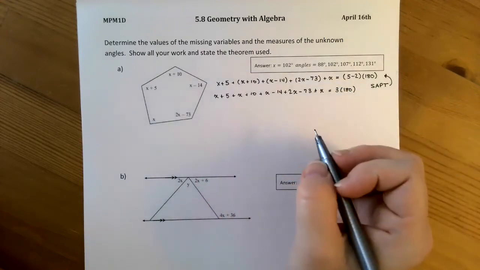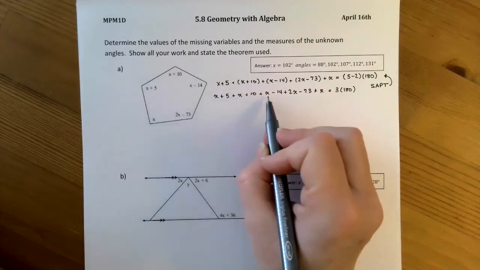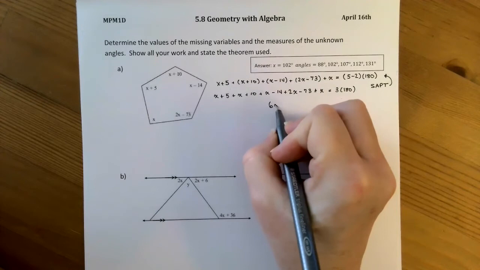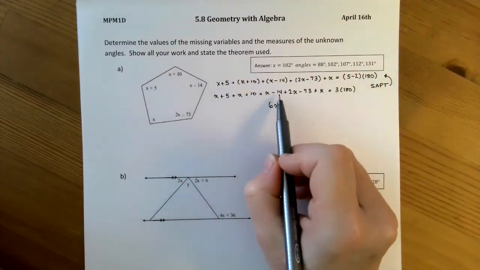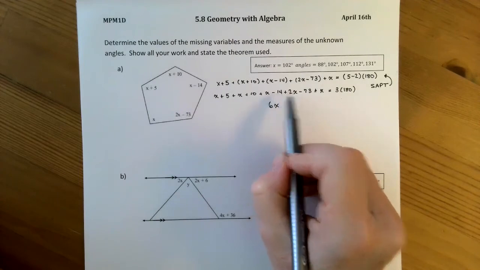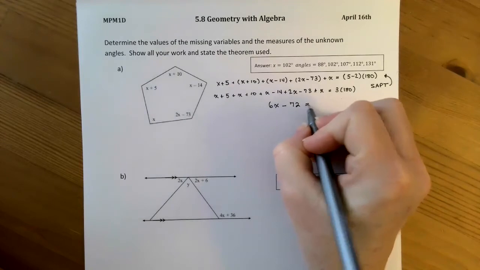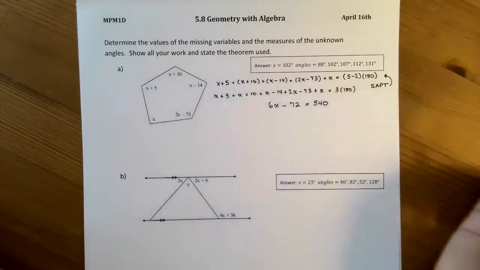So now I can add my like terms. I have 1x, another 2x, 3x, 5x, and 6x. So I have 6x, and then I have 5 plus 10 is 15, minus 14 is 1, minus 73 is negative 72, and that's going to equal 3 times 180, which is 540.